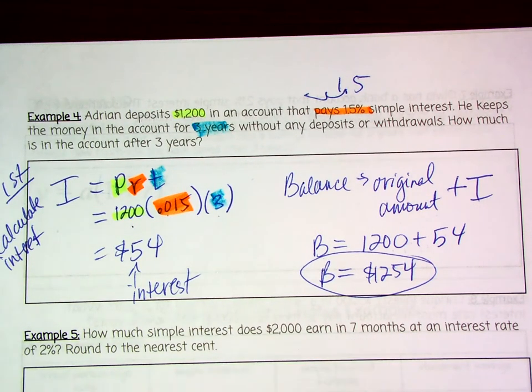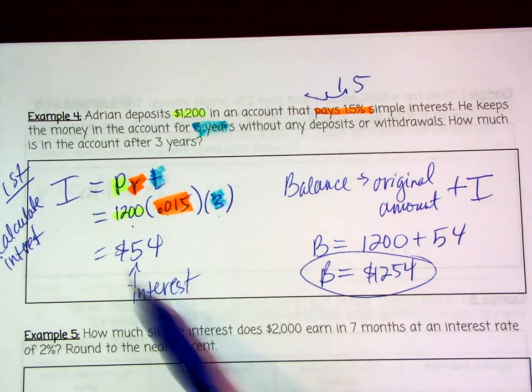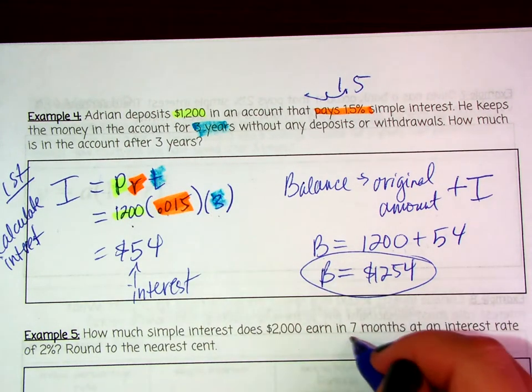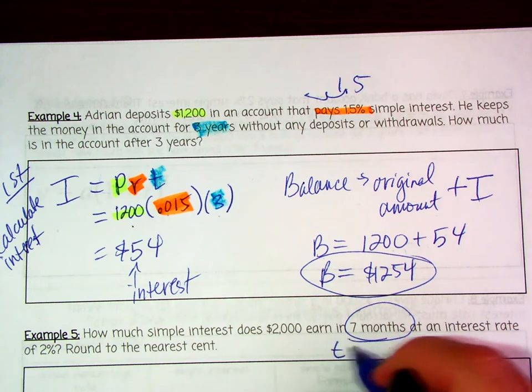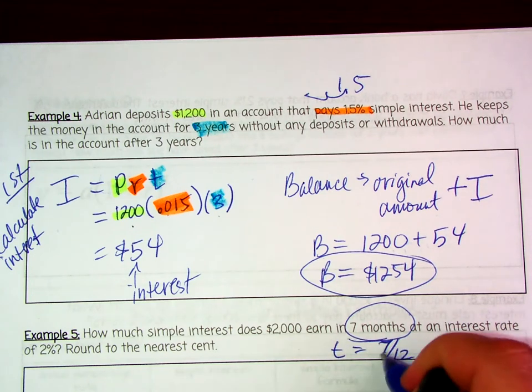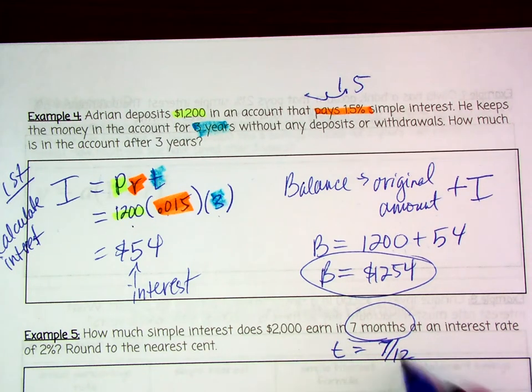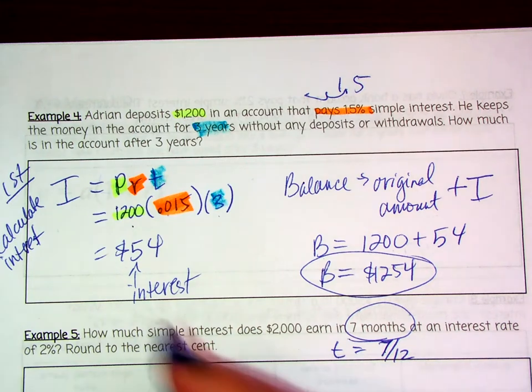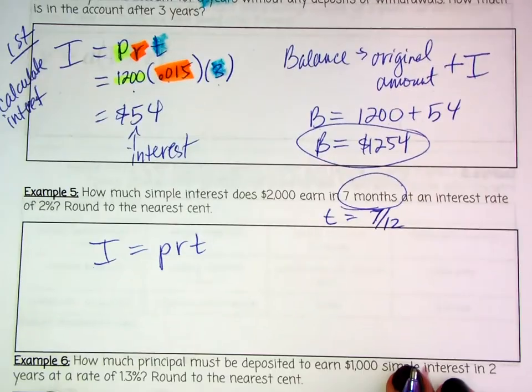How much simple interest does $2,000 earn in 7 months? Be careful here. All of the times in these formulas are in years. So how am I going to put 7 months in time? It's 7 out of 12, or 7/12 is going to be my t in this one. This is the trick. So how much simple interest? It's another simple interest, I equals PRT problem.